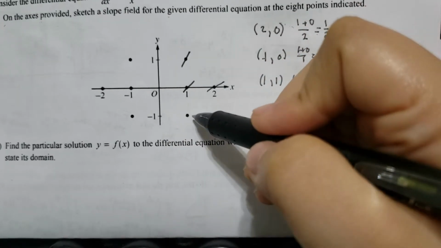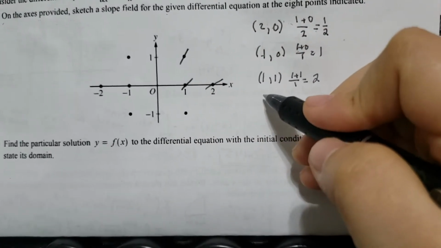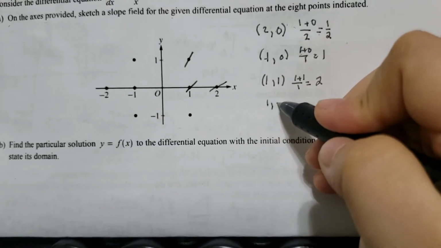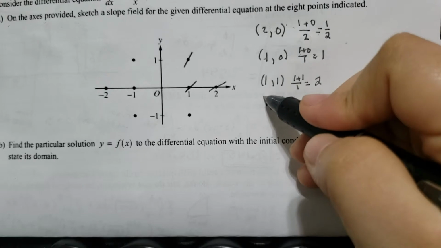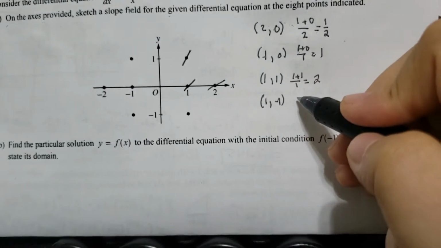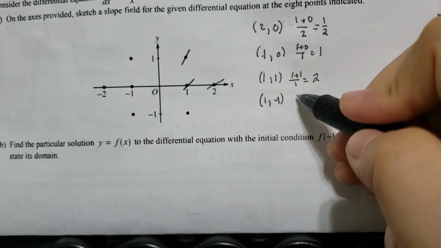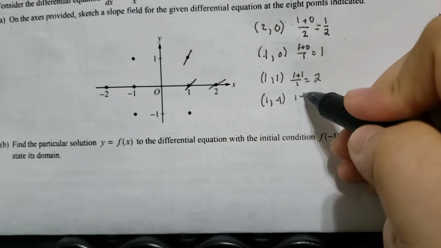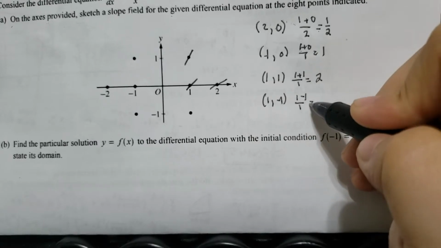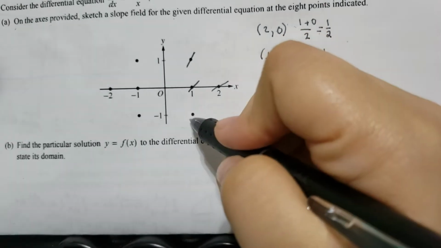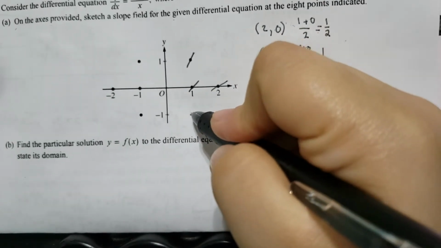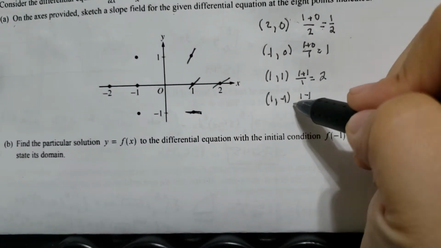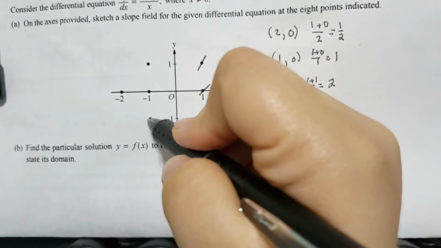Okay. This one, what if x was 1, but y is -1? And we get 0. So it's flatlined. Similar logic, if the y value is the same, it's going to be 0, so over here is going to be 0 as well.